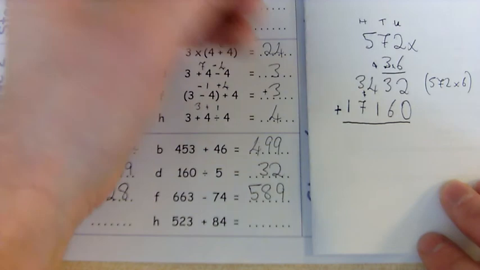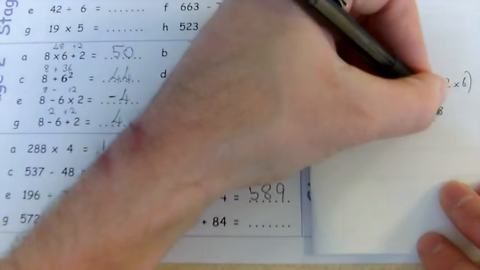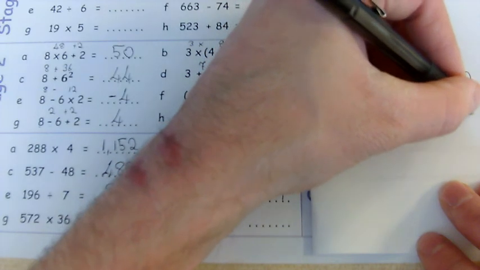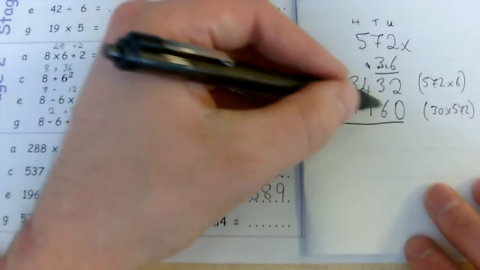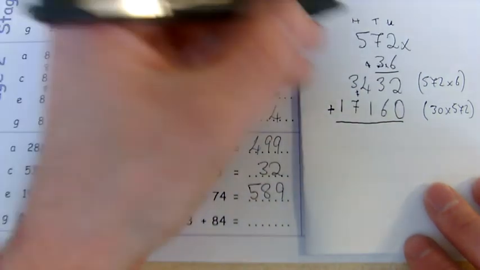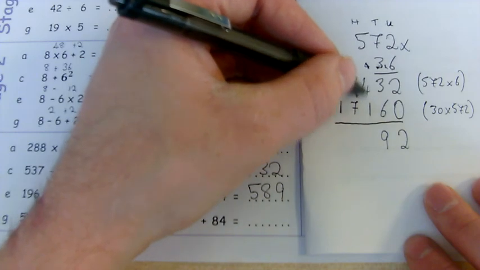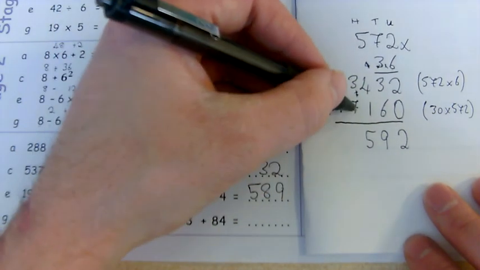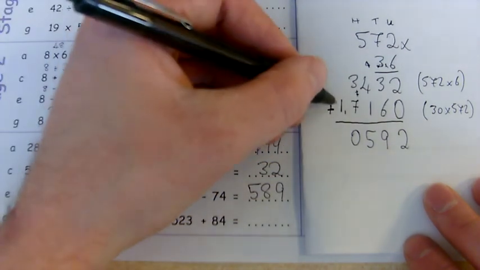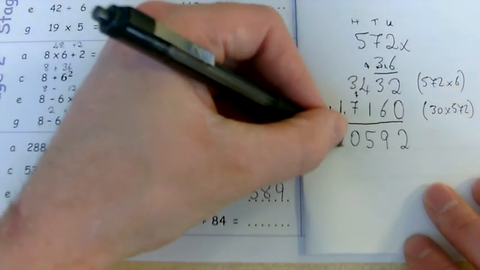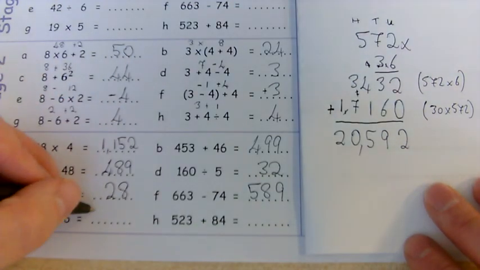Last step, adding these two, because what last time you did was 30 multiplied by 572. And that's why we got such a big number this time in comparison to the first one. 2, 6 plus 3 is 9, 1 plus 4 is 5, 7 plus 3 is 10. Again, we need to carry that 1 over. So now I've got 1 plus 1 is 2, and that is my solution, 20,592.